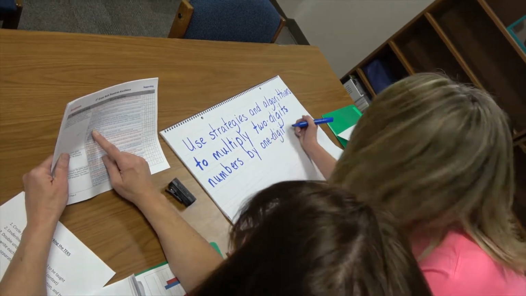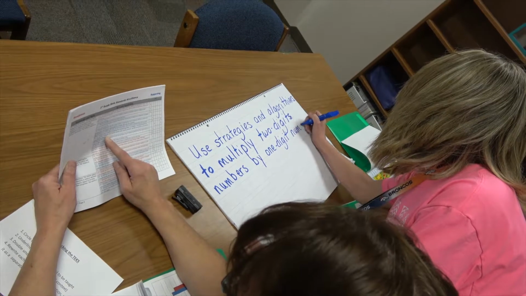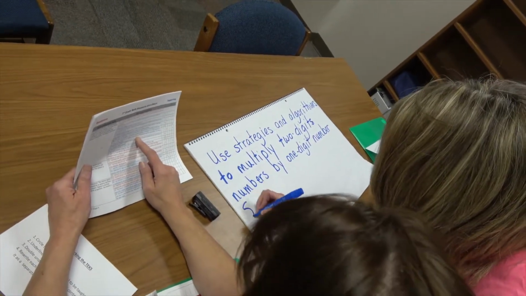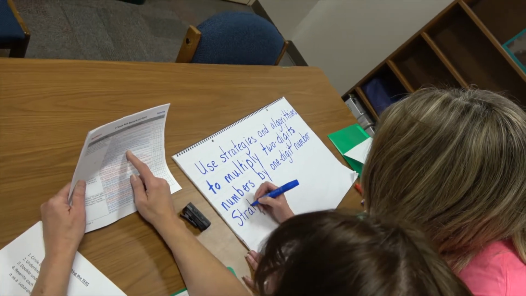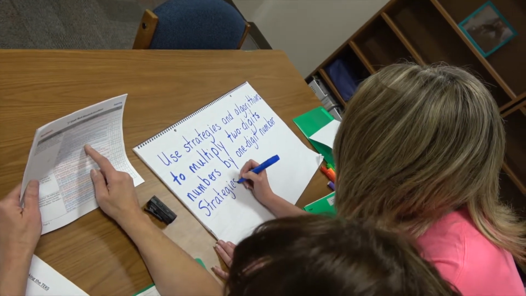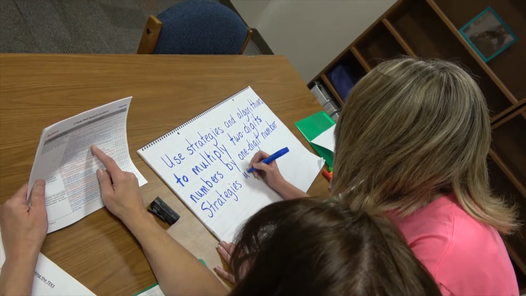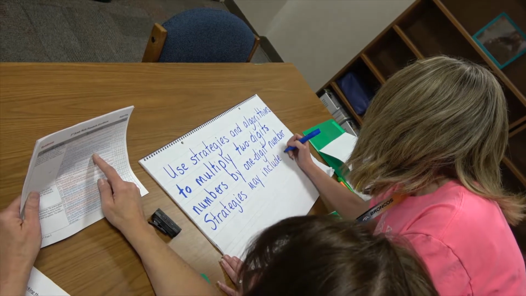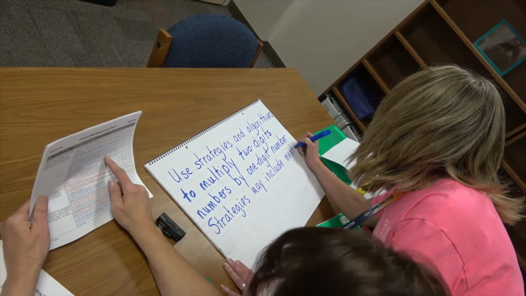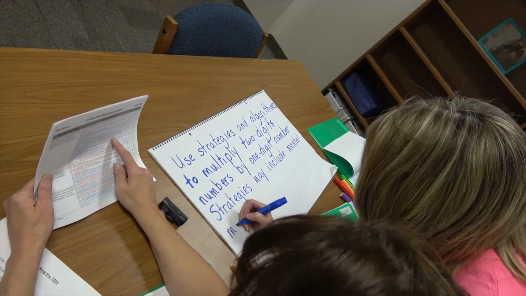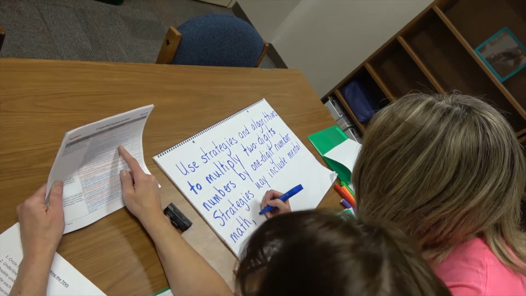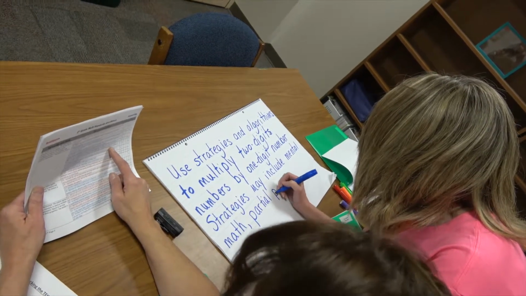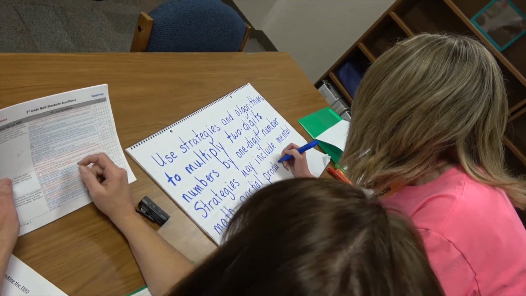And then our last sentence, here's what we need to make sure they know how to do. Strategies may include mental math, partial products, commutative property, all those properties.